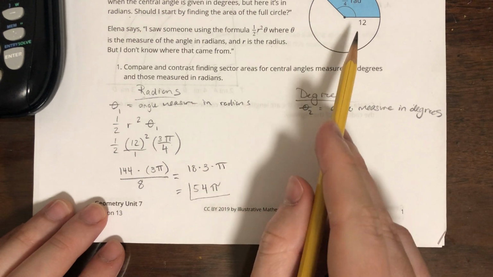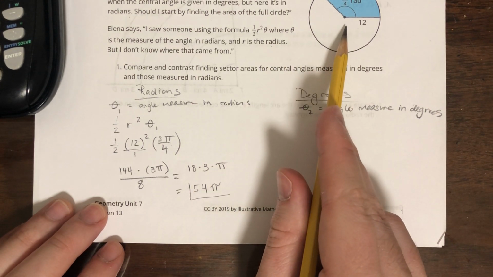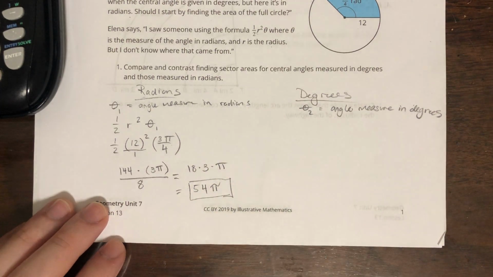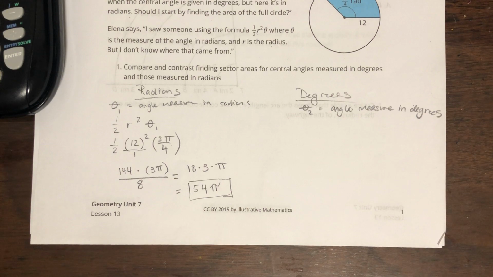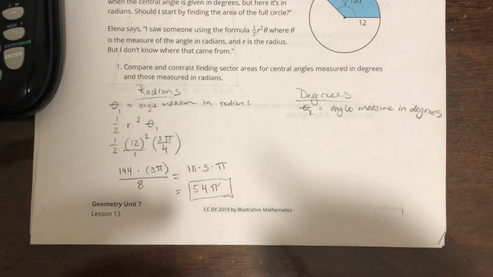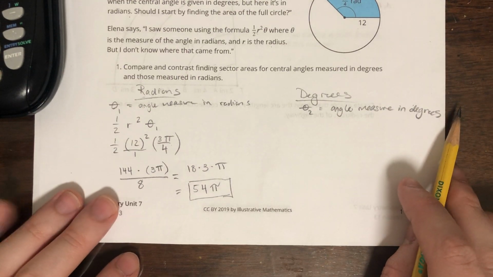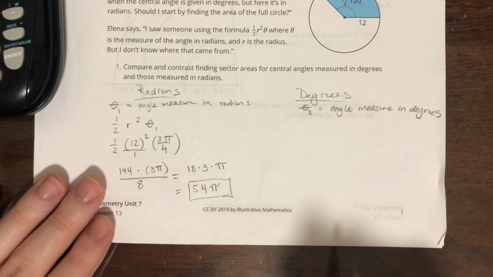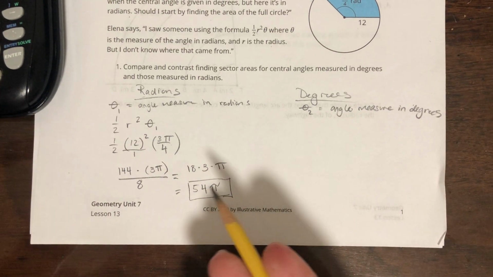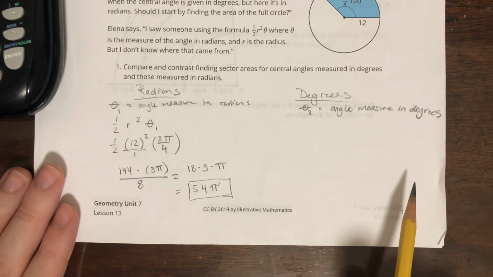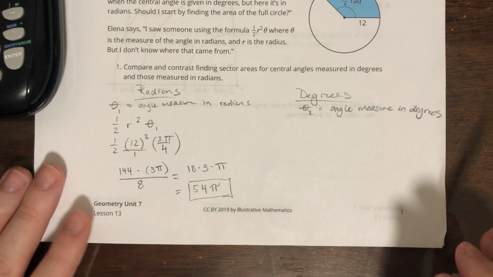So did they give us the unit? They said the radius is 12, so they didn't give us the unit. So I'm just going to say 54 pi is my area of the sector. That's if that formula works. Let's actually use a method we know, and that would be much more helpful in proving this works or not. Although technically it could just be a one-off, right? You'd have to show it works several different times, or prove it algebraically to show it really works all the time. All right, but this is a good method to start off.